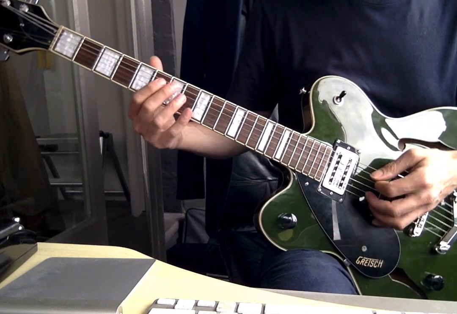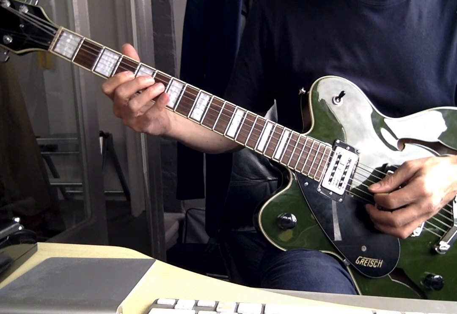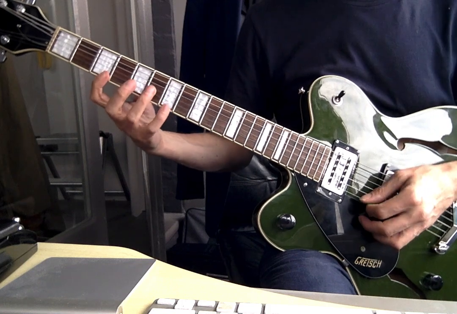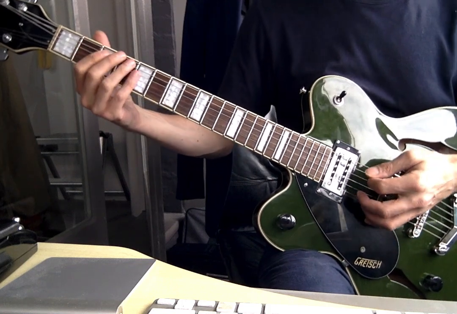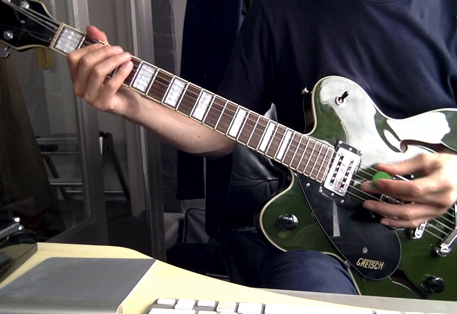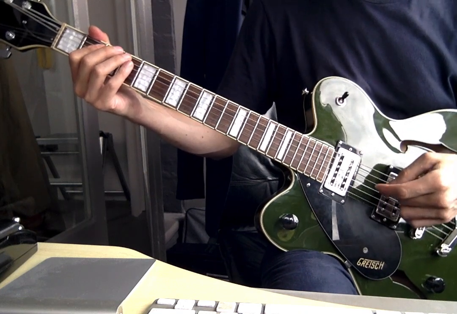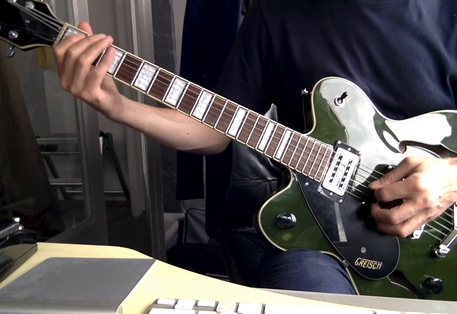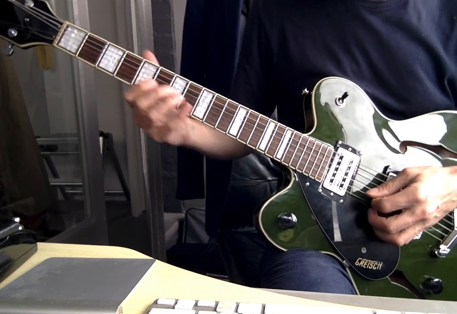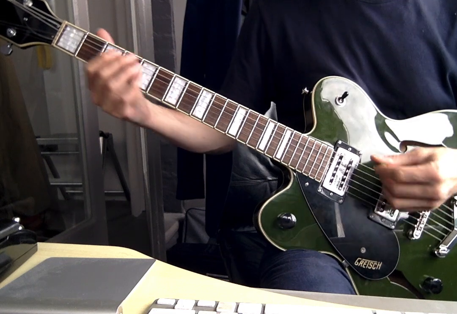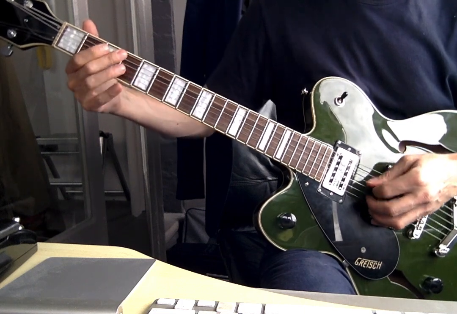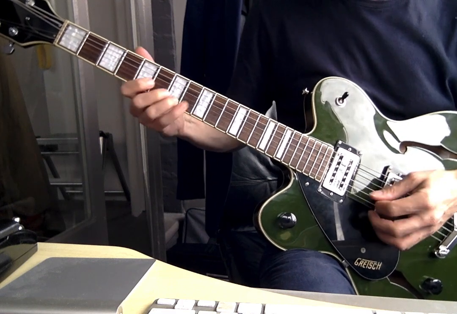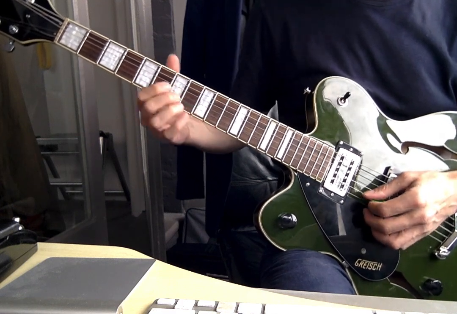So, there's my root and third there. Okay, and so the simplest thing I can do is just approach the third from a semitone, either above or below. Or from a semitone above. I guess I do that voicing or that fretting here.